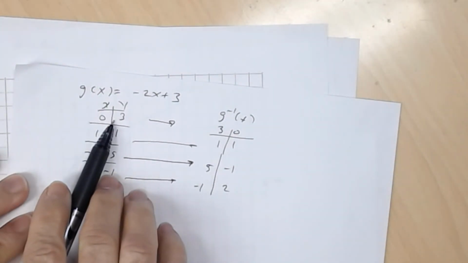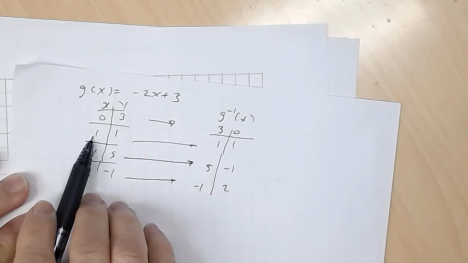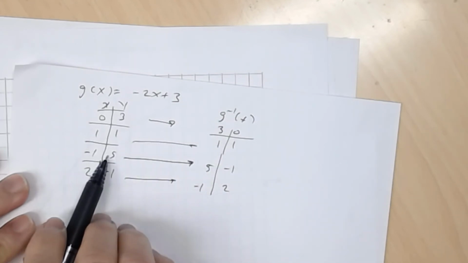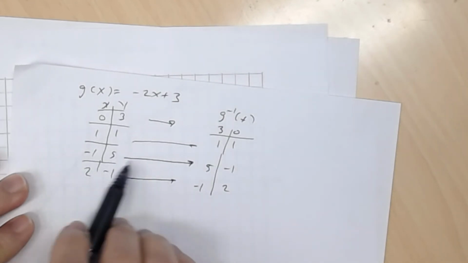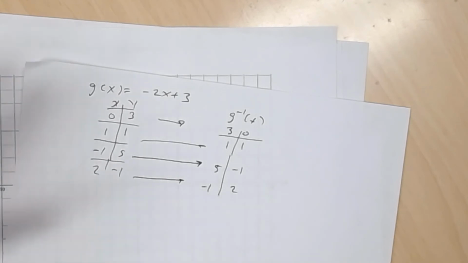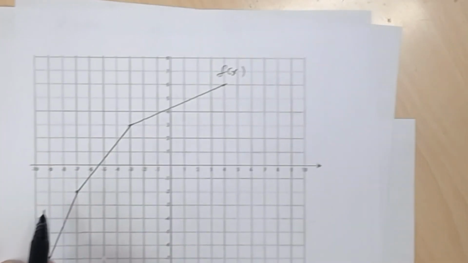So basically, if 0, 3 is on your function, then 3, 0 is going to be the inverse. If 1, 1 is on your function, then 1, 1 is going to be the inverse. If -1, 5 is on your function, then 5, -1 will be on your inverse. We're going to use that idea here. So see this point here? That's the point right here.